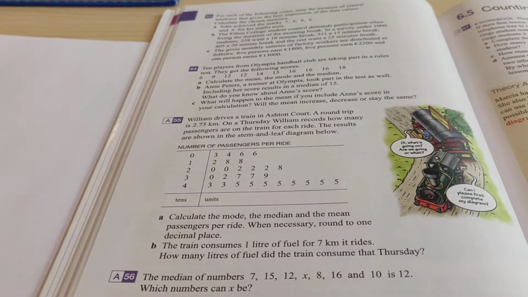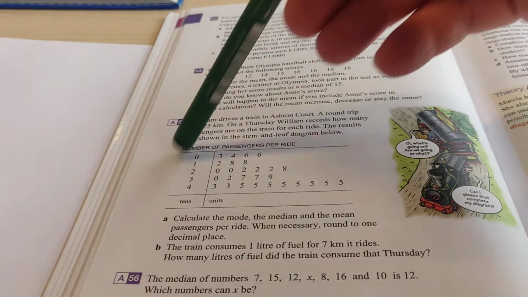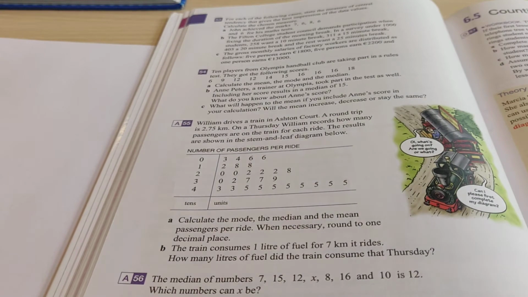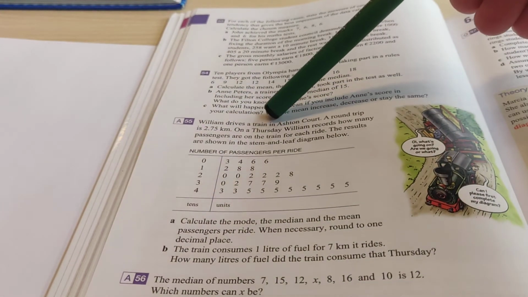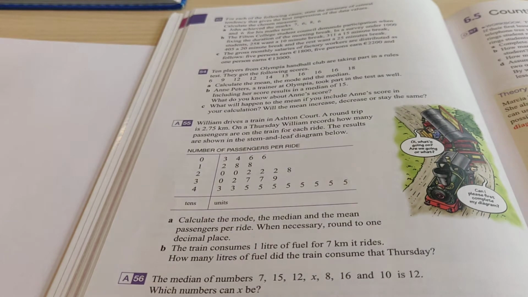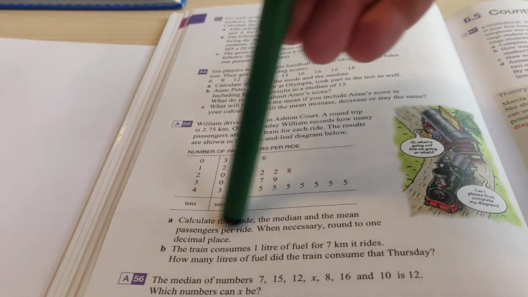Alright, this is a video for 2HT about exercise 55 from chapter 6. This is about a stem and leaf diagram, but also about the words mode, median and mean that I explained in the previous lesson. It says William drives a train in Ashton Court. A round trip is 2.75 kilometers. On a Thursday, William records how many passengers are on the train for each ride. The results are shown in the stem and leaf diagram below.